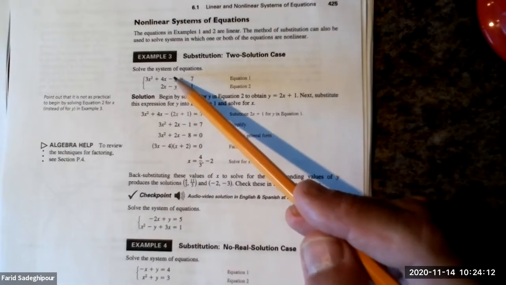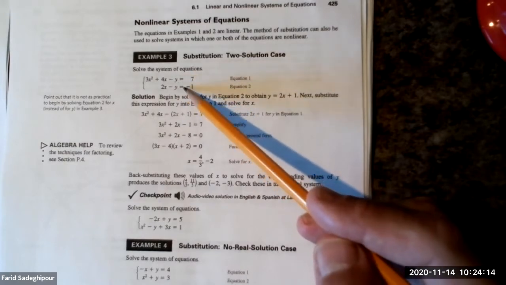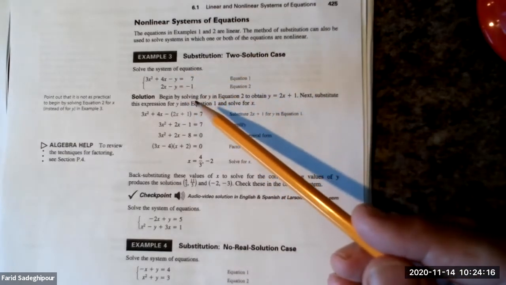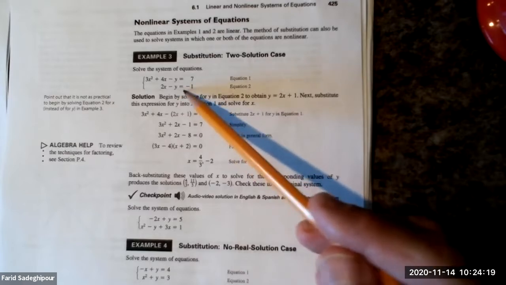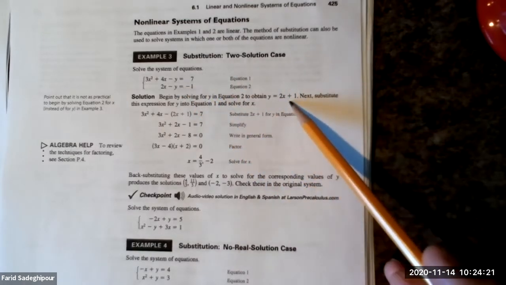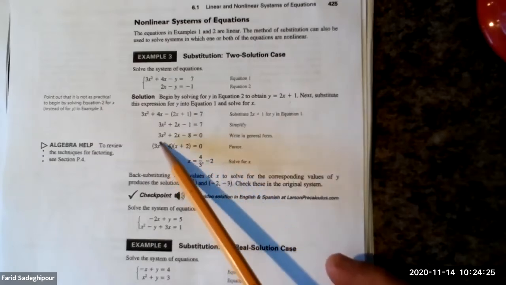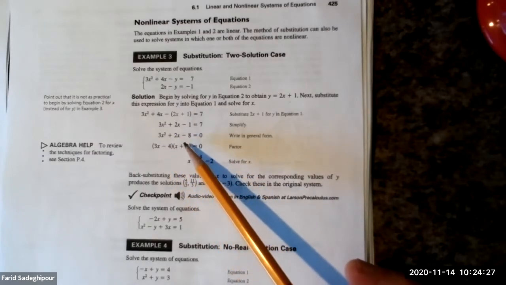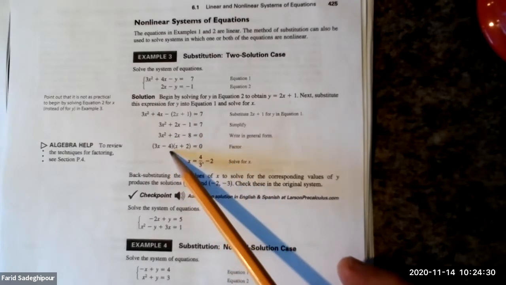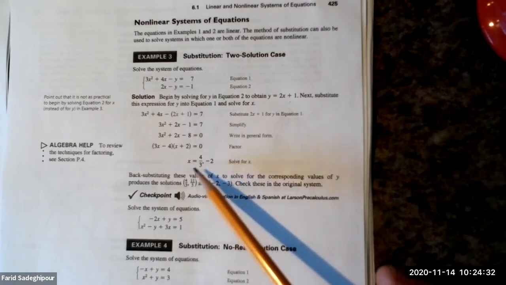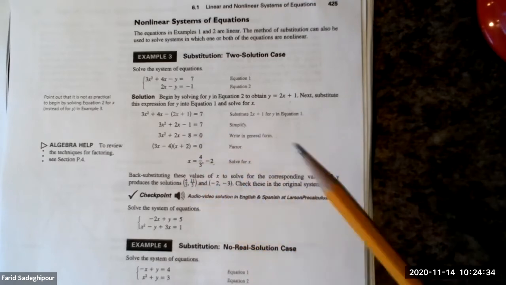So here you have a curve and a straight line. To solve by the method of substitution, again from the bottom one, we find y in terms of x and substitute in the top equation. We end up having an equation like this. You could either use the quadratic formula or the method of factoring. That gives you two values.